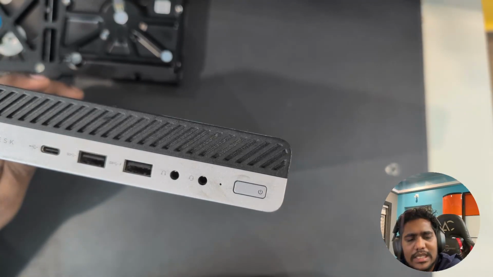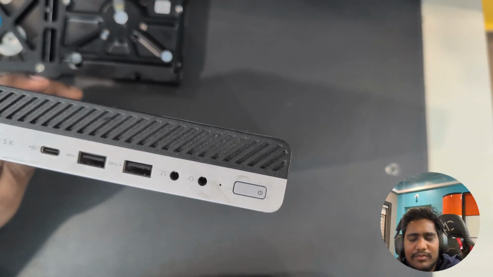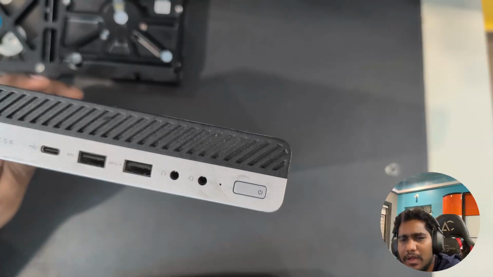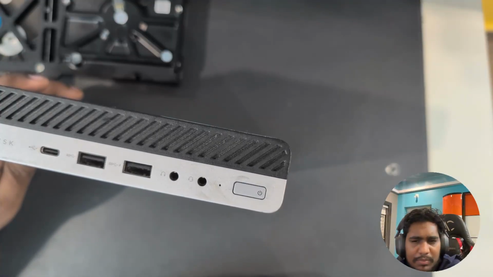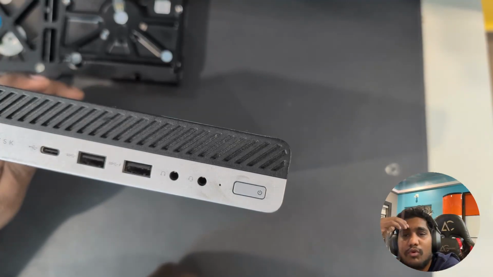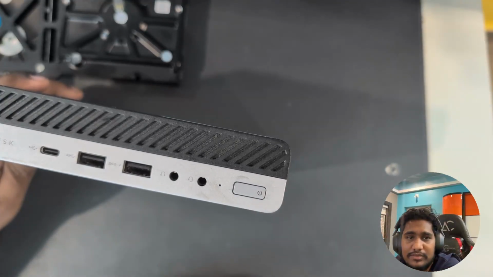Let's say you're using two SATA drives. Each SATA drive will give you around 200 to 250 MB per second read speed. Write is a bit lower than read, so around 250 MB per second. So two drives give around 500 MB per second. So 4 GB per second is pretty enough for running SATA drives.